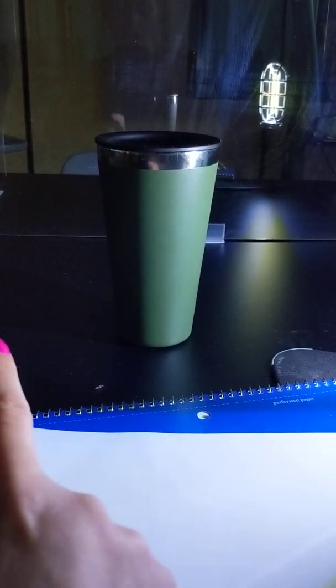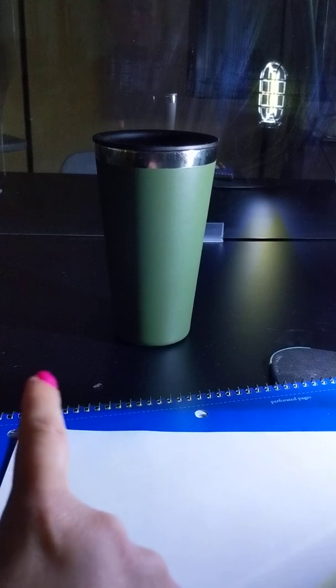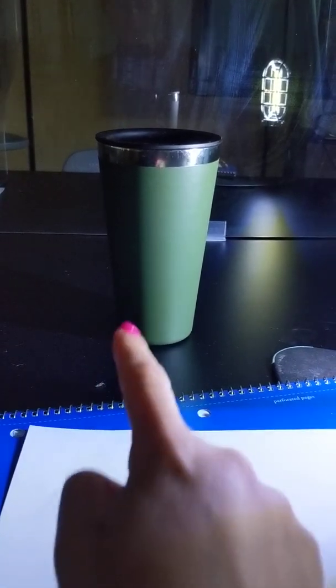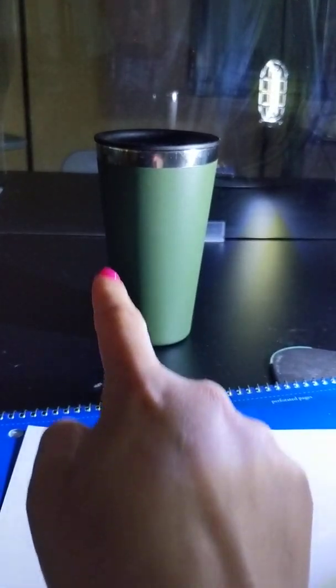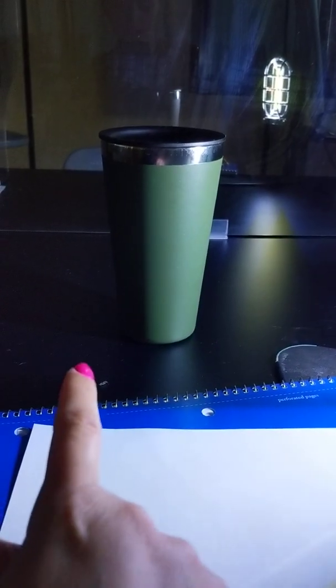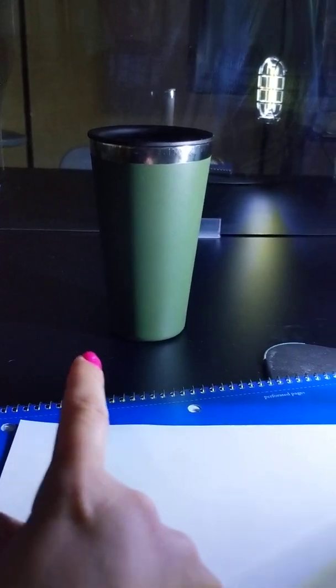And notice that the cast shadow still matches the shape of the cup, right? Matches the shape of the object. So because my thermos is skinnier at the bottom and gets wider as it goes to the top, that's what is happening also with my cast shadow. It's a little bit skinnier and getting wider as it moves out.